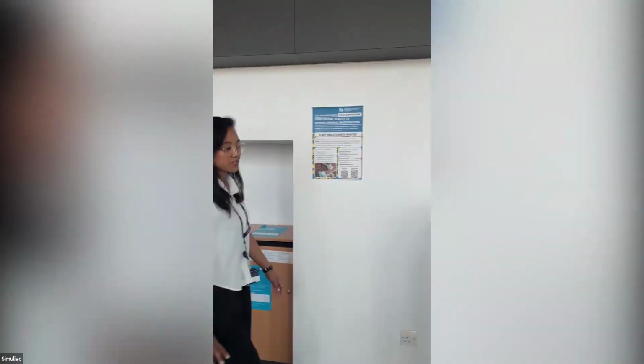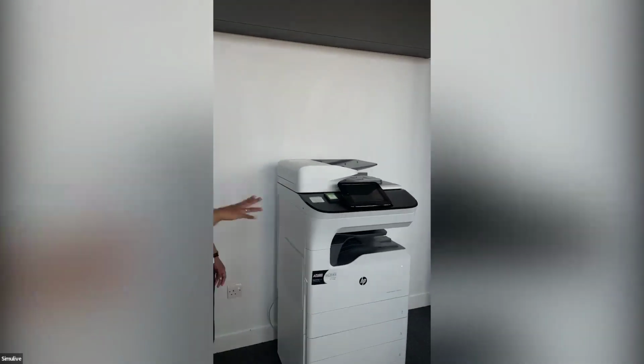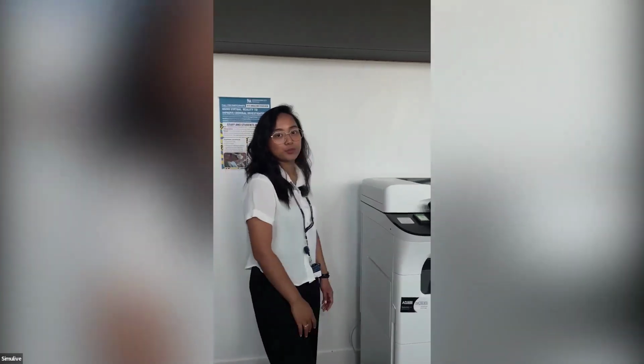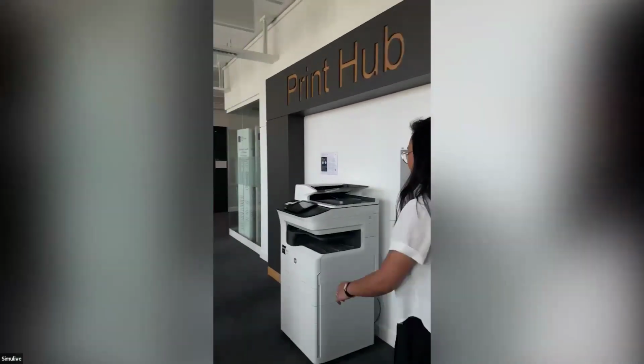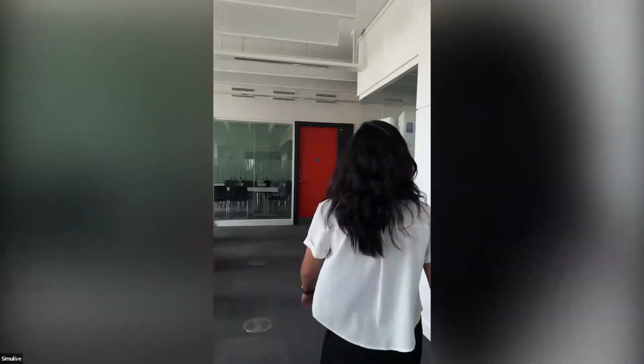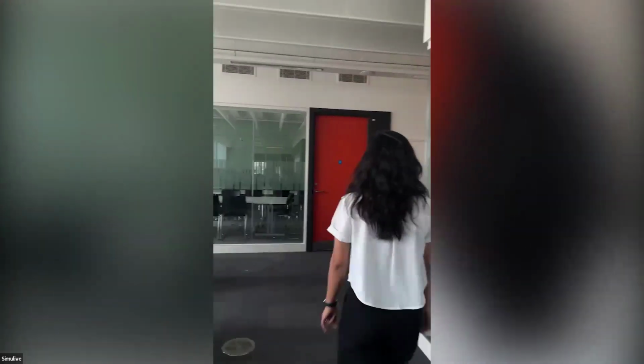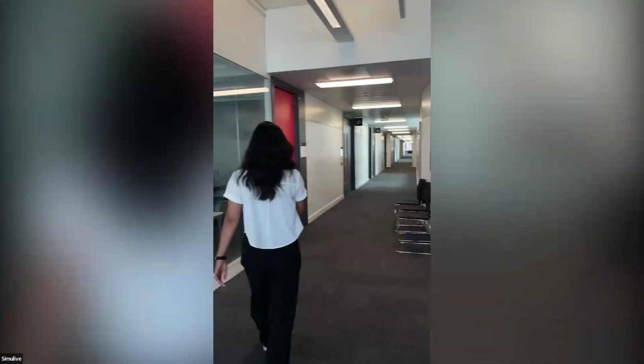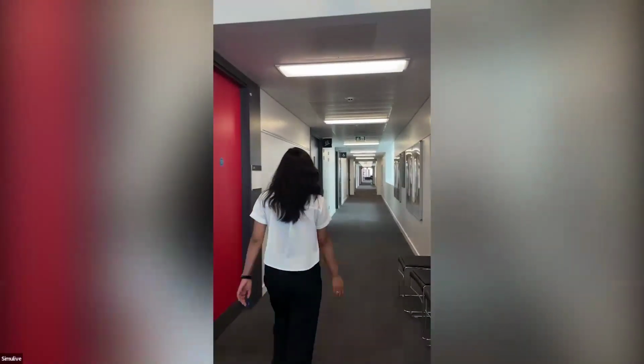We also have a printer on every single floor where the students just tap their IDs and they'll be able to print. Two here, another one there. More classrooms all the way on this floor.